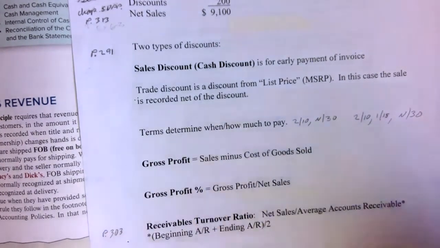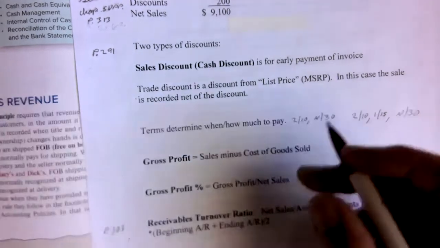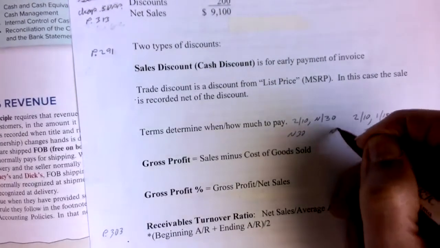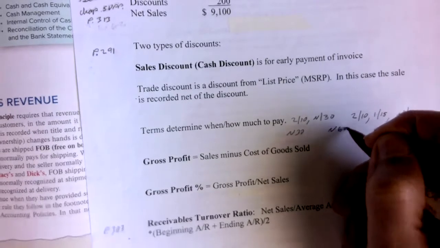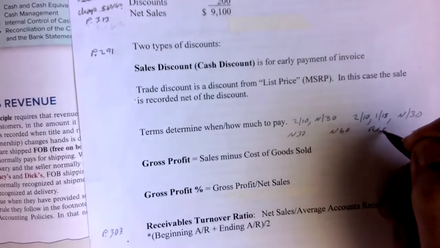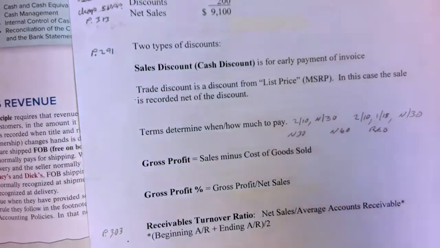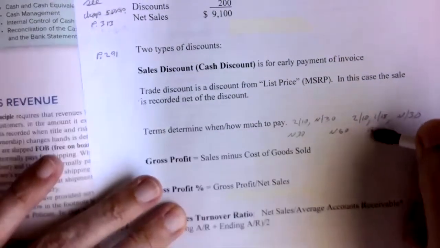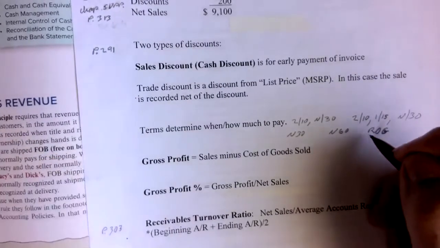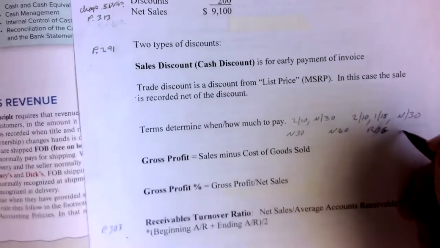All right. There are several other variations of that. A lot of times you'll just see a straight N/30, straight N/60. There's another one called the receipt of goods, ROG, I should say. So ROG, receipt of goods. We don't cover that in this textbook.